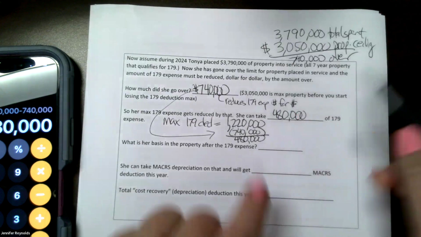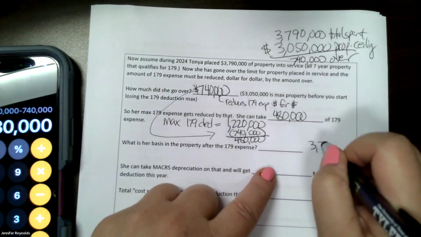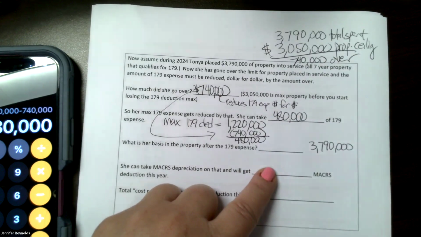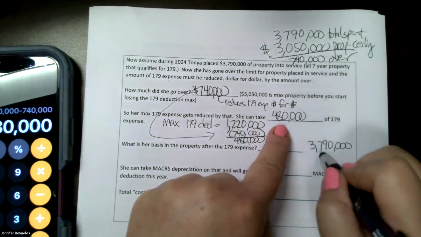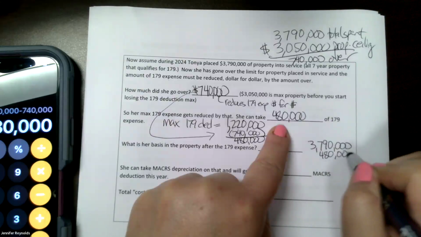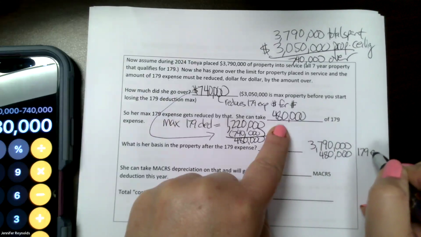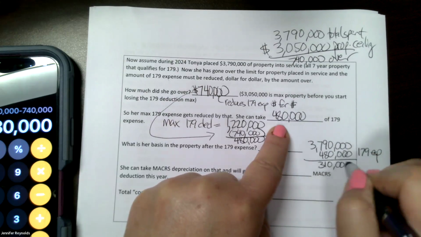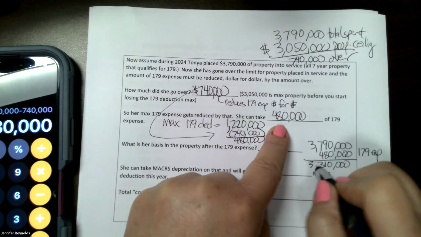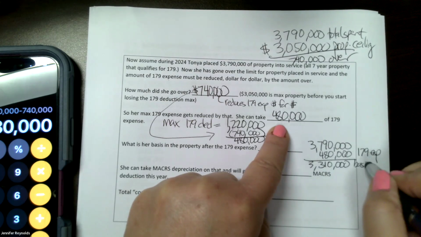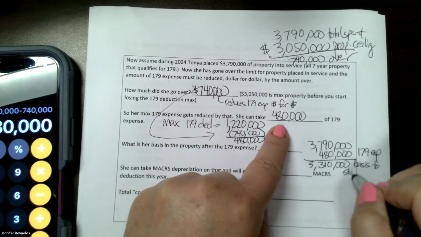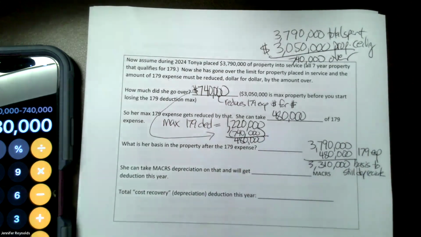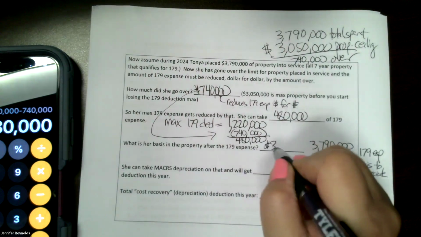She really spent $3.790 million. She's going to take 480 of it in 179 expense. So that leaves her $3,310,000 basis to still depreciate, right?